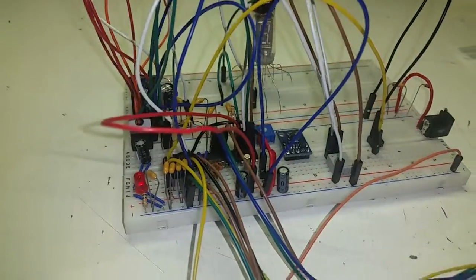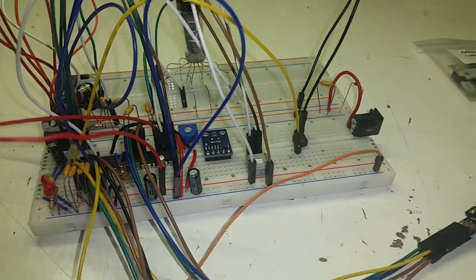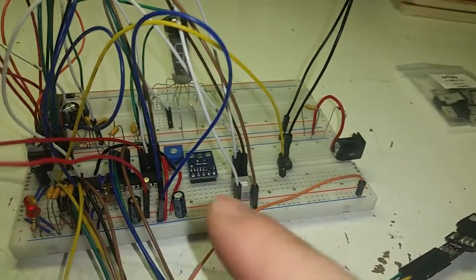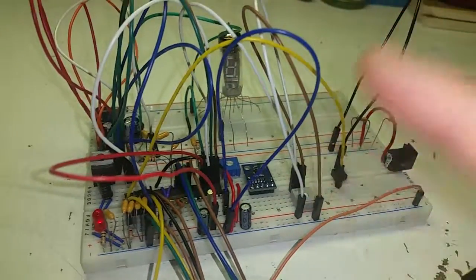So, small update. Finally got the power supply on the main board. Everything's working pretty good, and I'm still waiting for some shift registers and some PNP transistors and whatnot. So, changing transitions on the VFD isn't actually ready yet. But I've been working on the firmware, and well, let's see here.